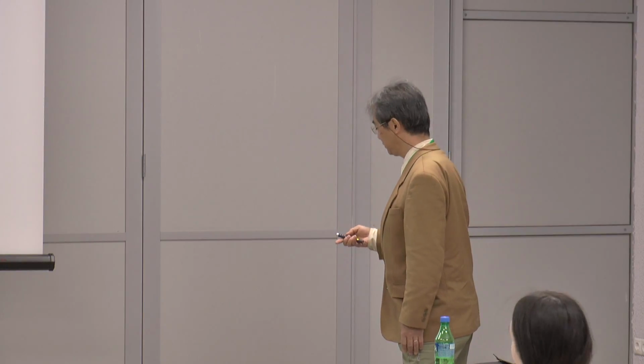Here, rho is the energy density in the universe, and P is the pressure. Because the universe is expanding acceleratingly, this quantity should be positive. But usually the energy density is positive. Then, because there is a minus sign here, P should be negative, and this quantity should become negative.